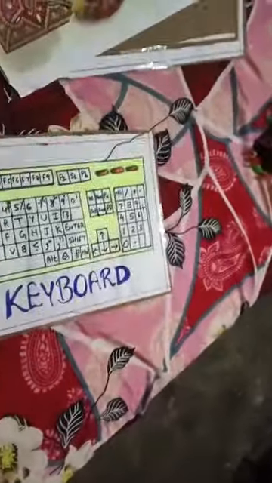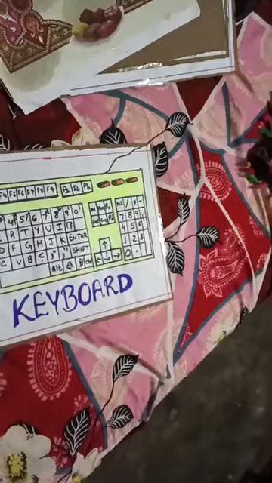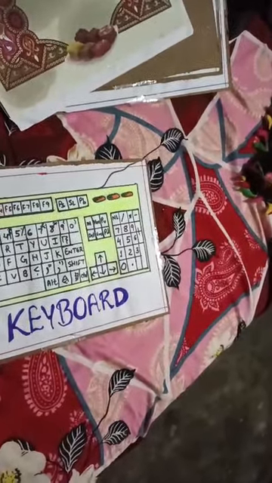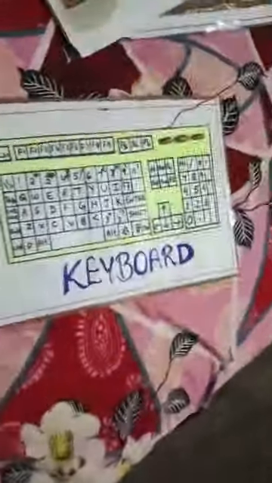But a computer is a machine. It needs some devices like a keyboard, mouse or monitor to listen and display the result. Okay, so before segregating input and output devices, we should understand how a computer works.